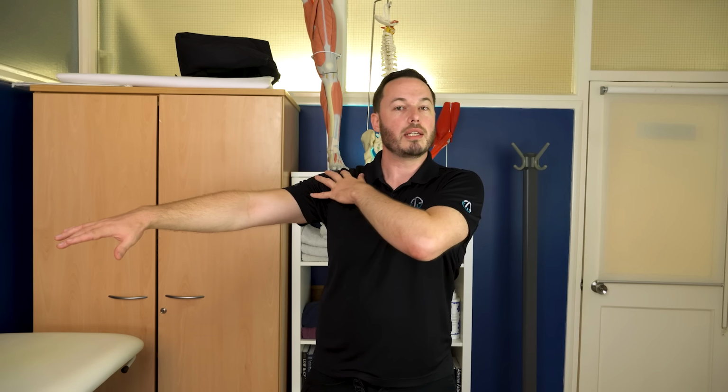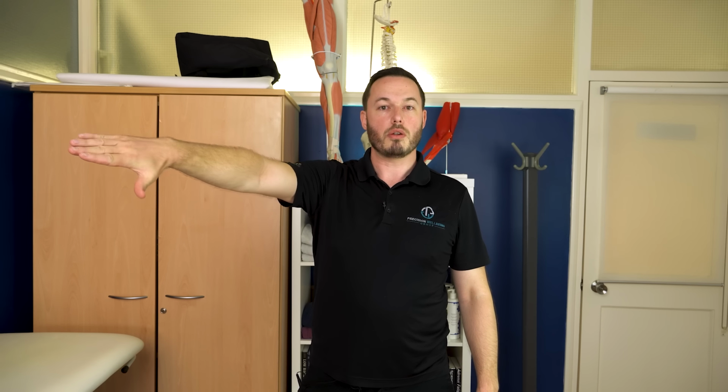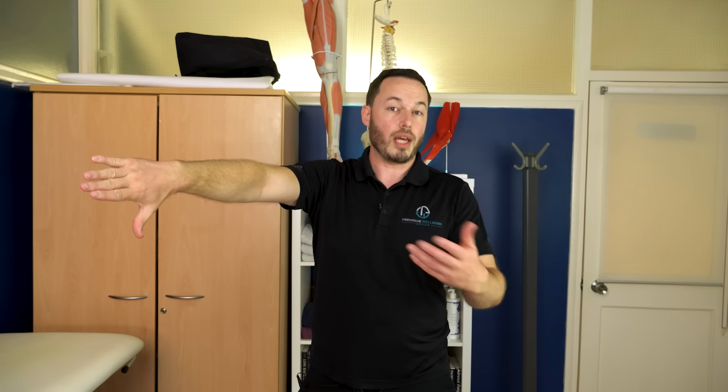If someone has pain as they're going up into full abduction, what I'll often then do is follow that on with what's called the empty can test. You bring your arm up to about 90 degrees, take it slightly forwards, then turn your thumb down. If that causes pain, that's known as a positive test. If that does cause pain, then you perhaps don't need to go on to the next step.